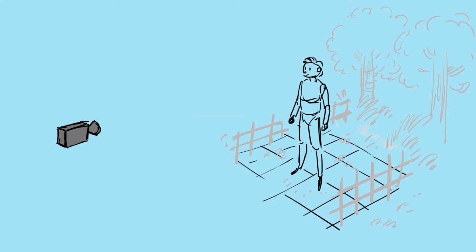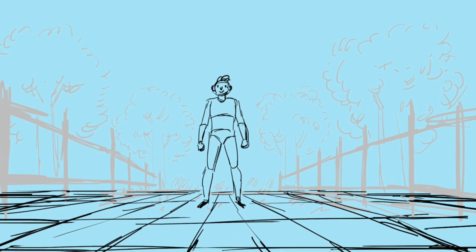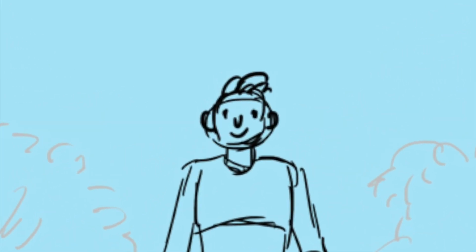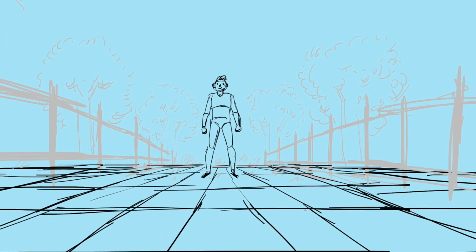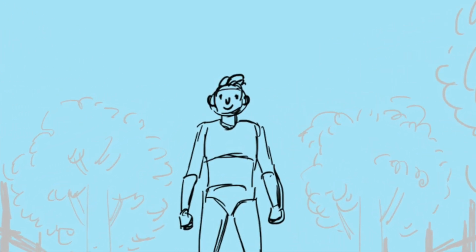Now with the zoom shot, the difference between this and the dolly shot is that you don't physically move the camera. A zoom is an optical change of the focal length, and what that means, in other words, is basically magnification. With a zoom shot, your subject becomes larger in the frame and your background becomes compressed. Zoom shots remove the sense of depth in your frame.